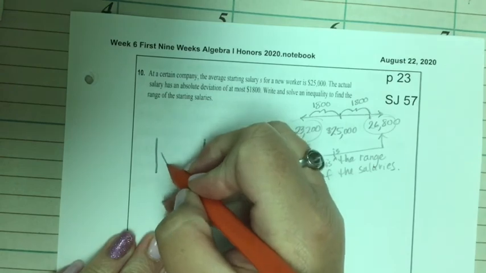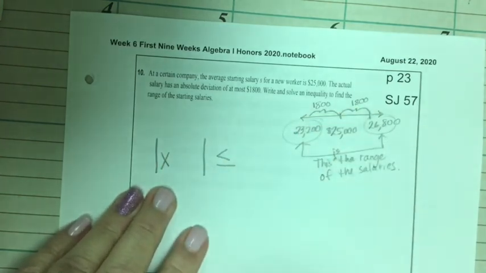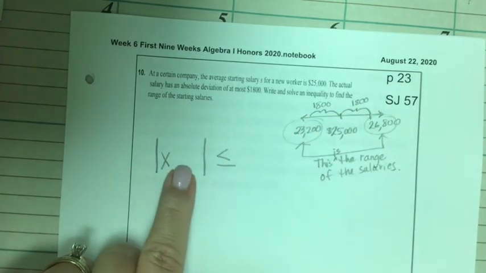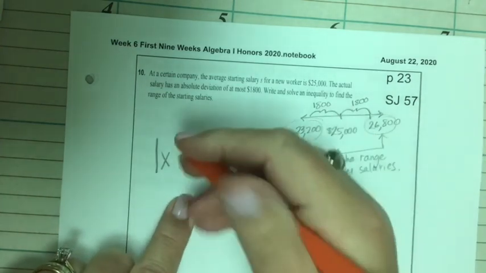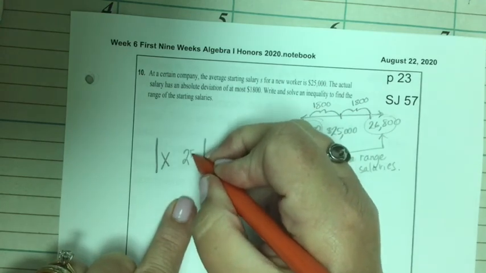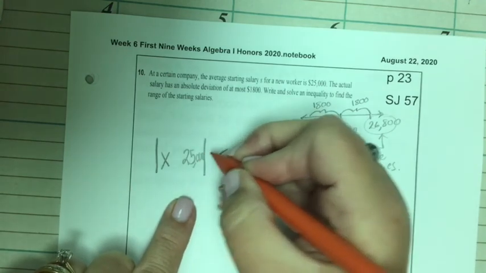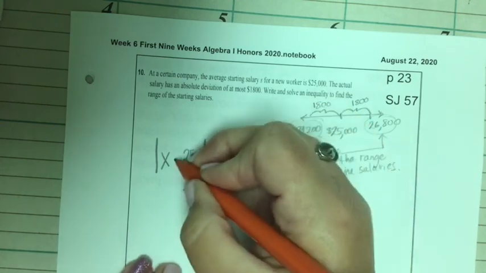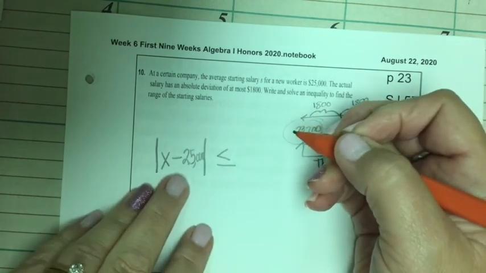I will put x in here. You may use whatever variable you would like. Remember, inside with x goes your middle or your average. What is my average? 25,000. Remember back in that previous lesson, we talked about having to put the opposite of that number.